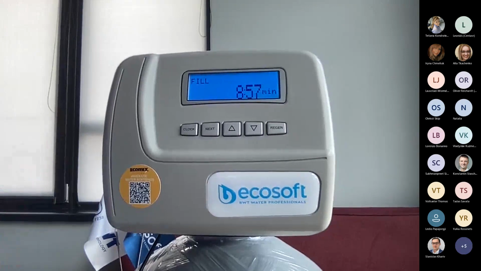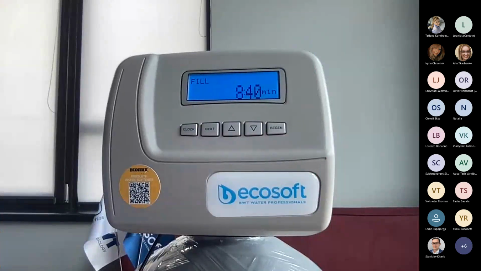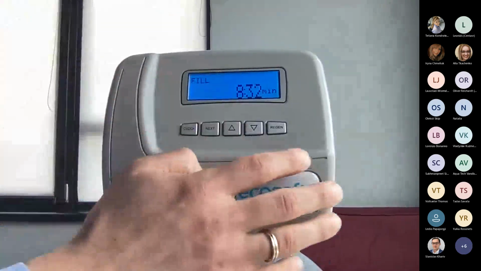What is important also to mention is that when the valve is in the fill station, it means that it can already soften the water. So it is already in operation. While when the valve is in all other stages, in all other cycles, it means that the valve is bypassing raw water to the treated water. This is also important to know.